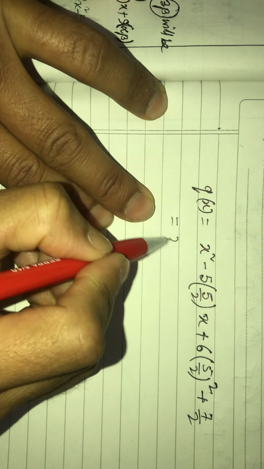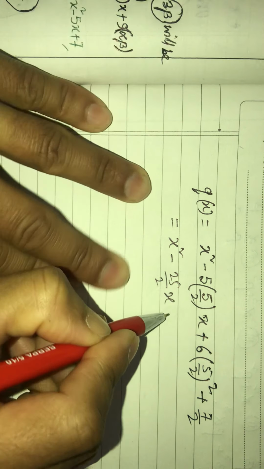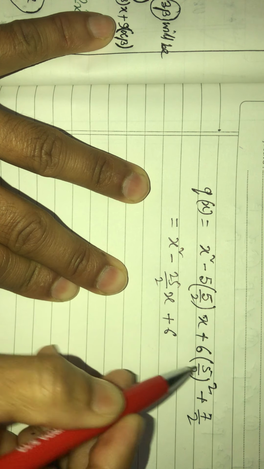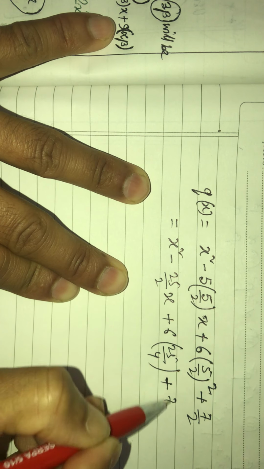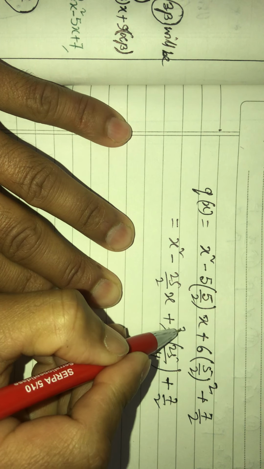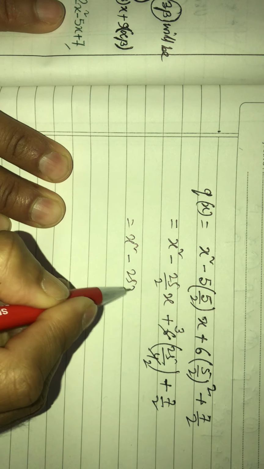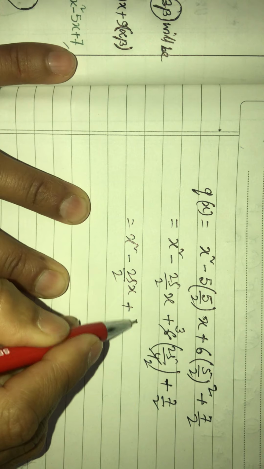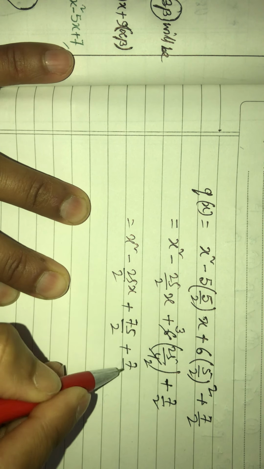So this will give x square, 5 into 5 is 25 by 2x. Here 6. I need to simplify this first. 5 squared is 25, 2 squared is 4, plus 7 by 2. Here 6 and 4 we can cancel, giving 3 by 2. So x square minus 25x by 2, this is 3 times 25, 75 by 2, plus 7 by 2.